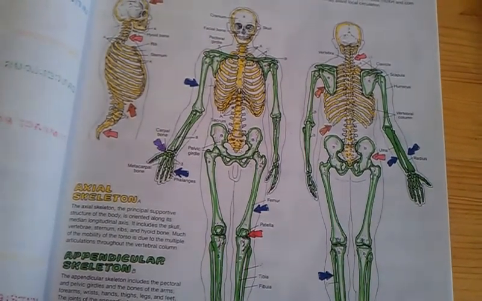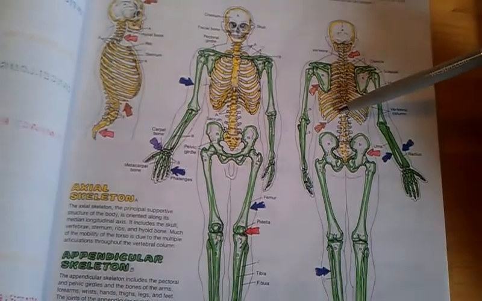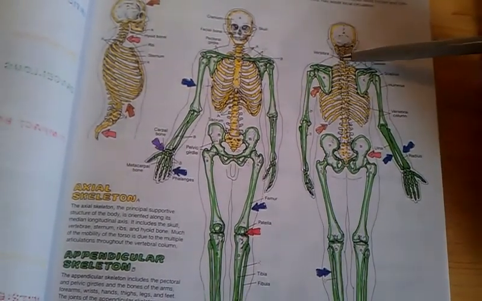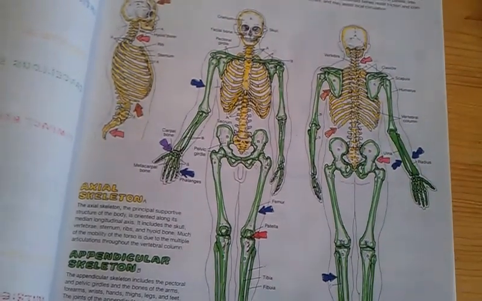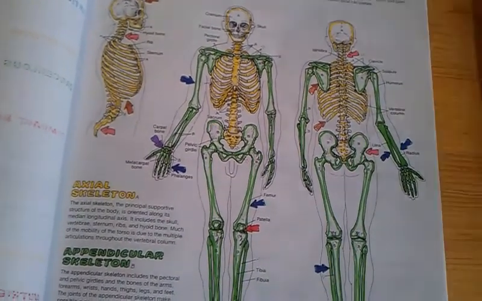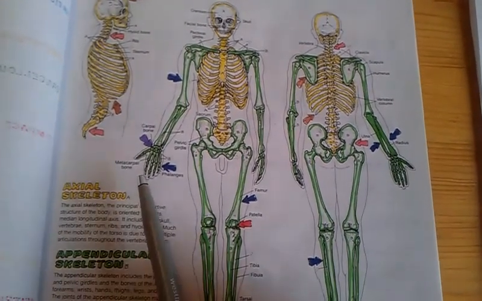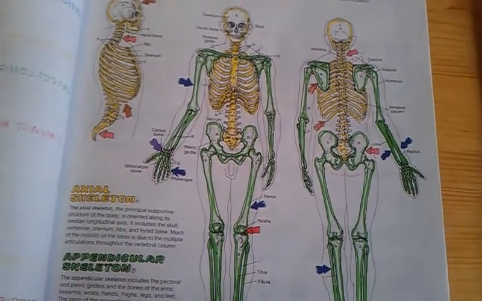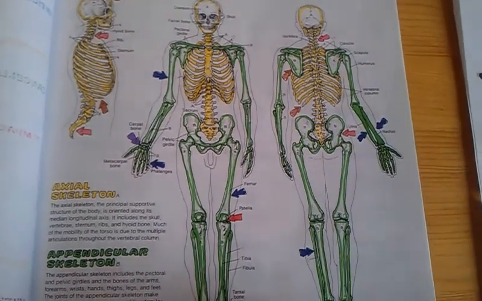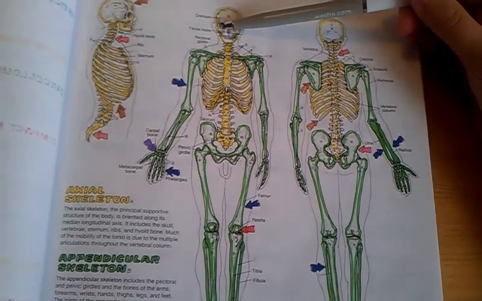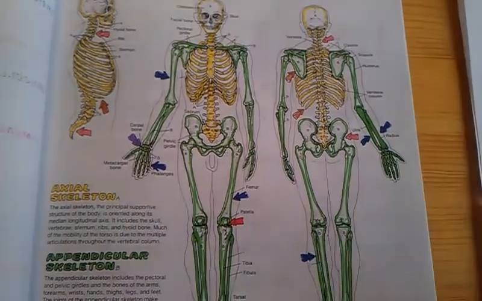You have flat bones, like the ribs. You have irregular bones, like the vertebrae and the pelvis. And you have sesamoid bones, like the patella, and you also have some sesamoid bones in the hand. And you have pneumatic bones. For example, the maxillary bone in the skull is a pneumatic bone.